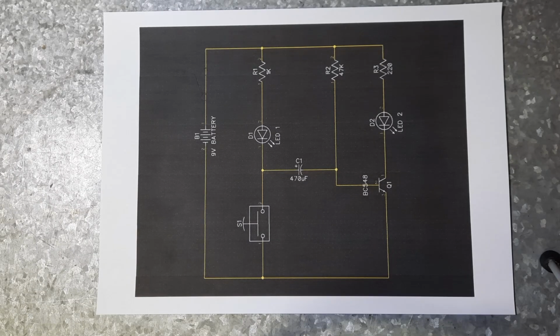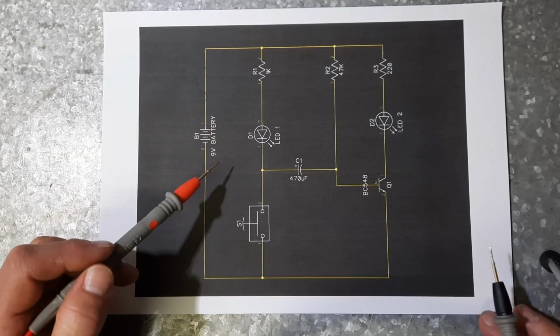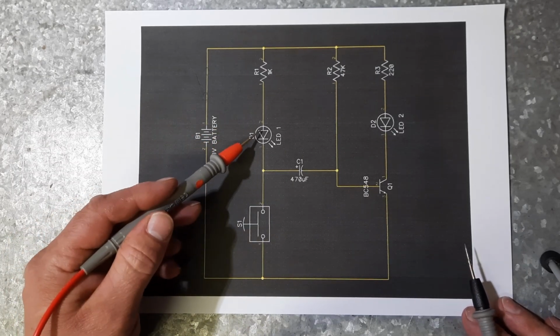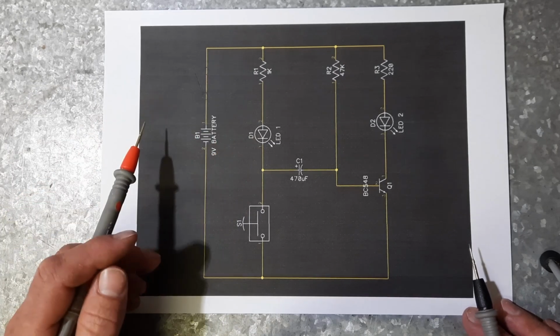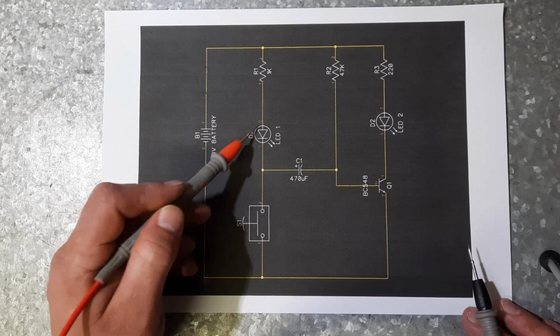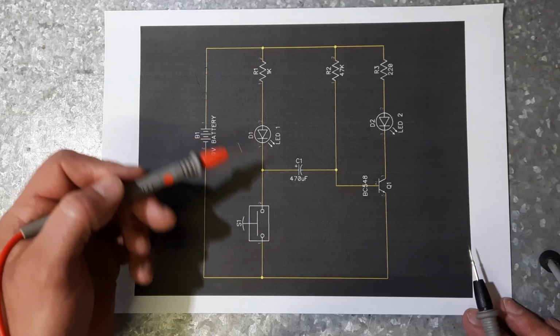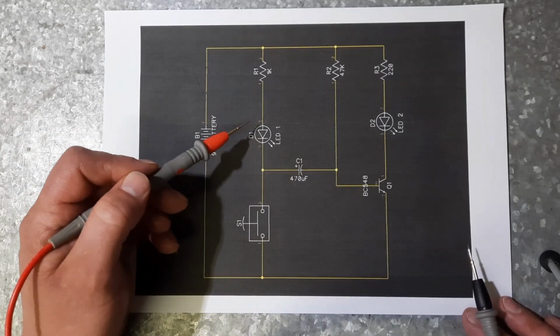Because this diode is here, something different happens in reality when we turn this on. As with any diode, it needs a forward voltage for it to turn on. A normal diode needs somewhere between 0.5 and 0.7 of a volt. This is an LED, so for it to turn on fully, it needs about 2.4 volts.